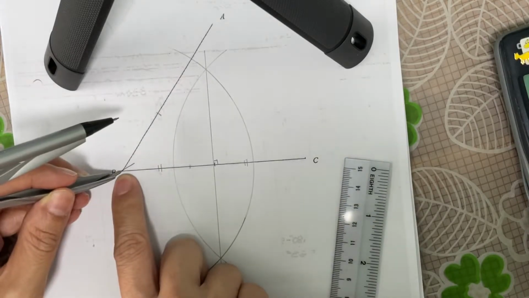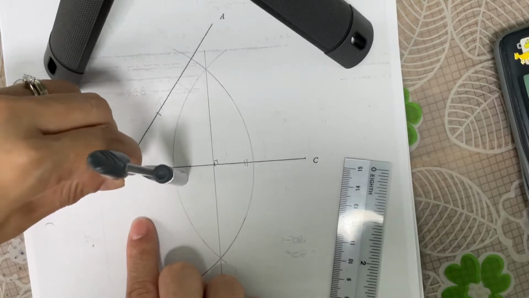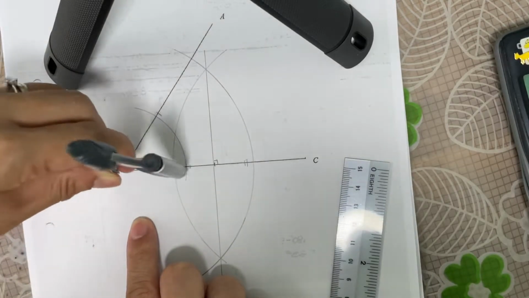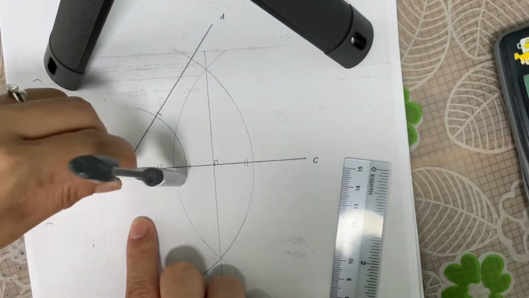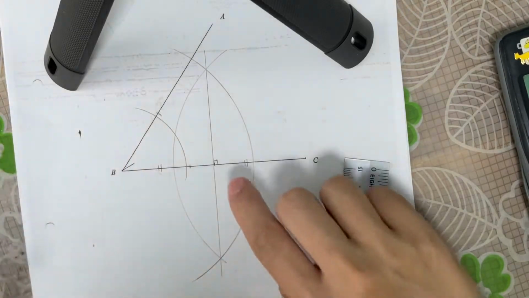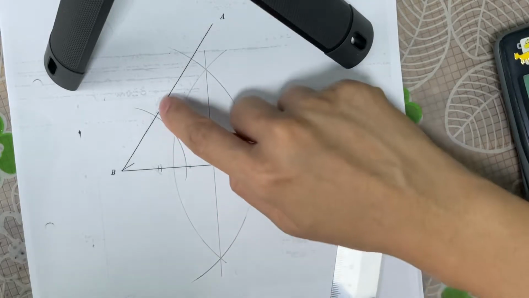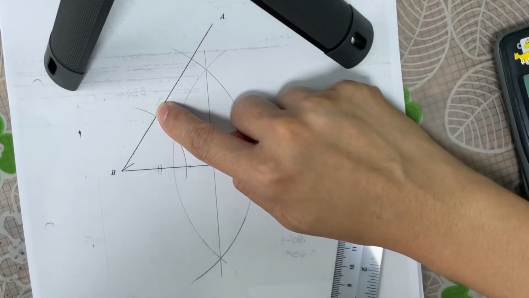Put it at B, and what I'm going to do is I'm going to draw a half circle again, or an arc, and the arc must be drawn such that it intersects one line that makes up the angle and the other line that makes up the angle.